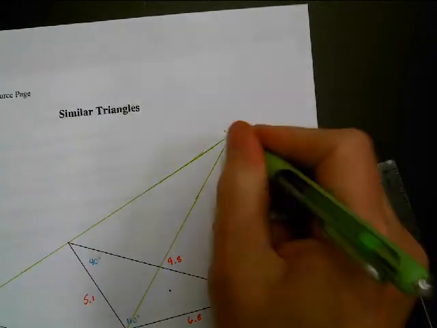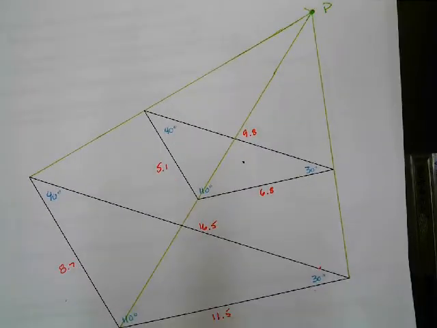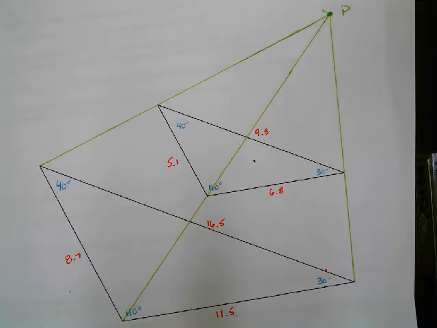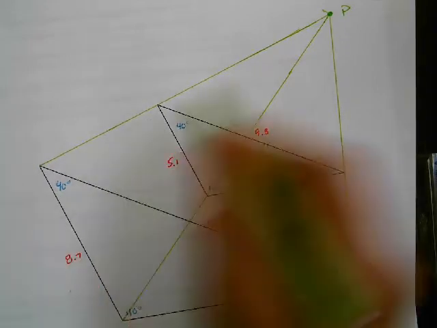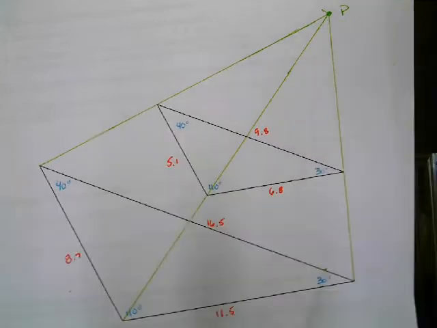They all meet. That's the point of dilation. So what I have here is when I've connected all the vertices from the corresponding angles, we all head back to the same point, which would be our point of dilation for the shape.